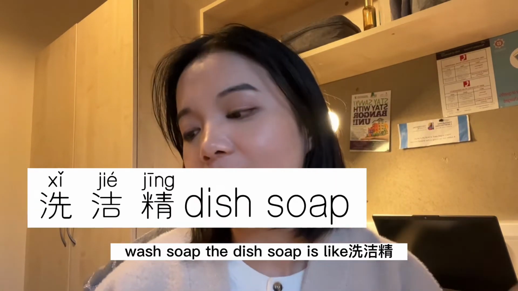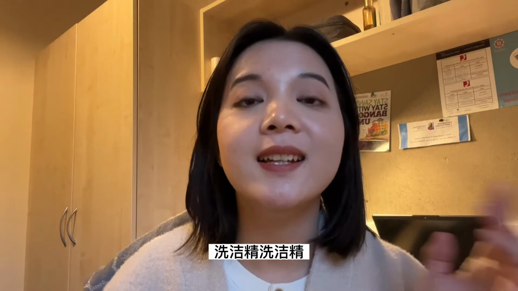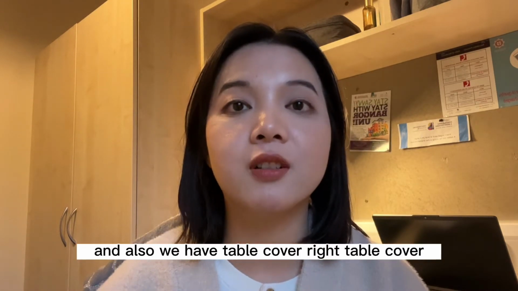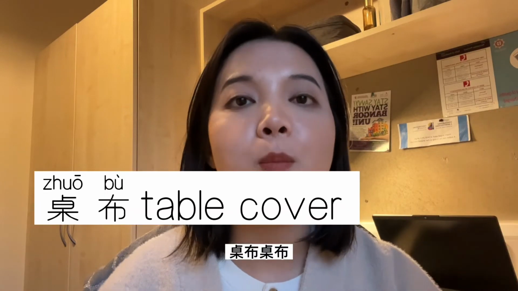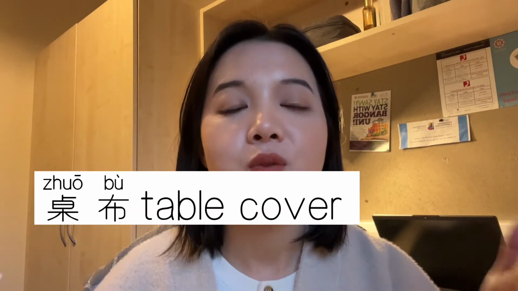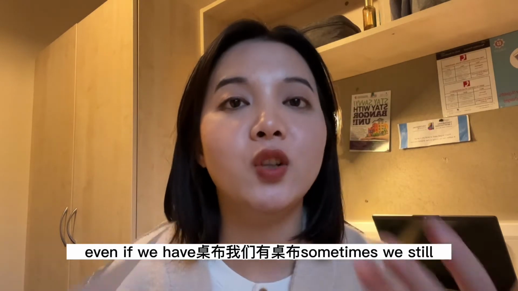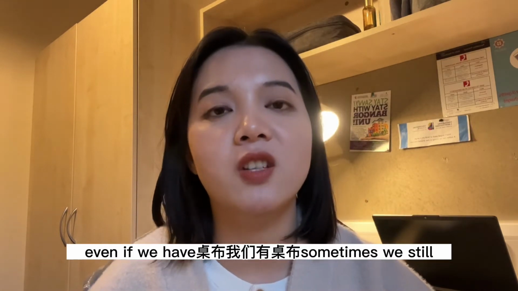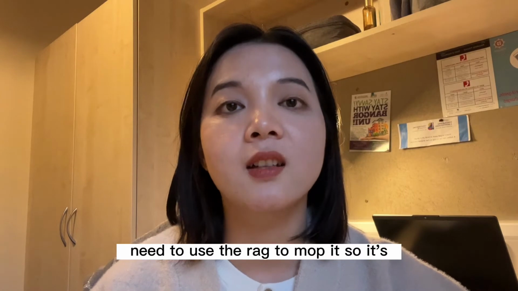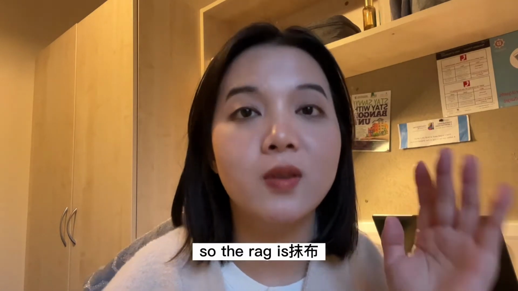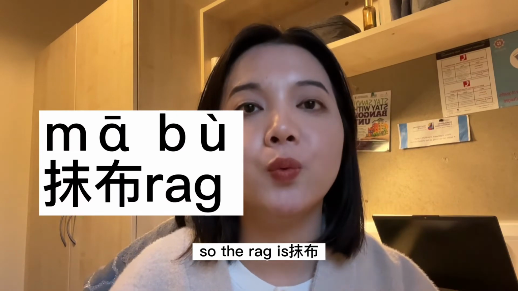It's 洗洁精. And also we have table cover, right? Table cover, 桌布. But even if we have 桌布, 我们有桌布, sometimes we still need to use a rag to mop it. So the rag is 抹布.